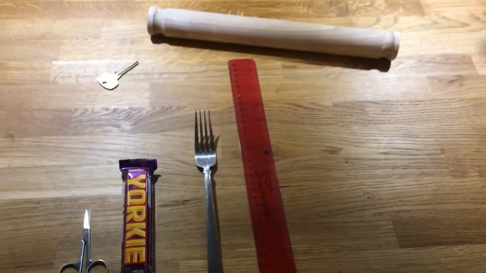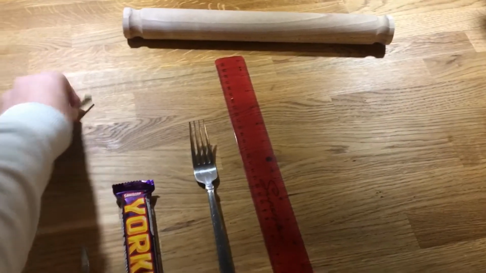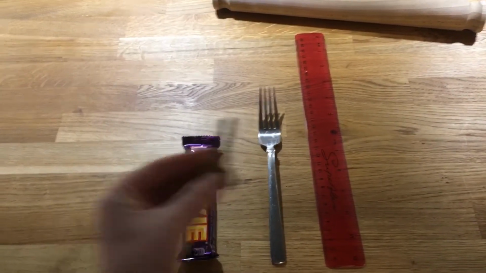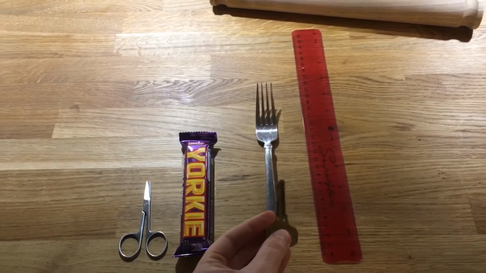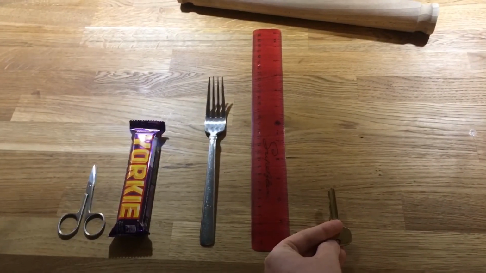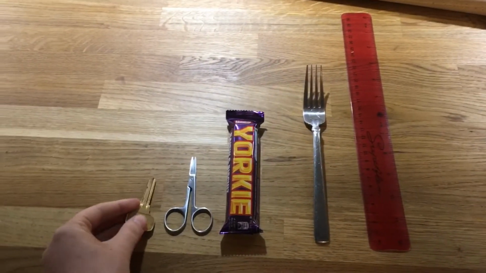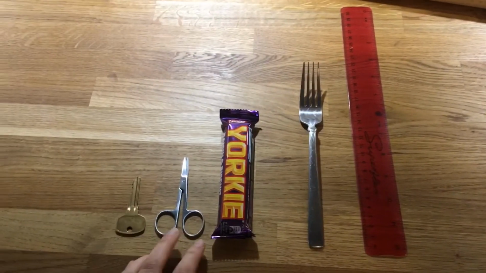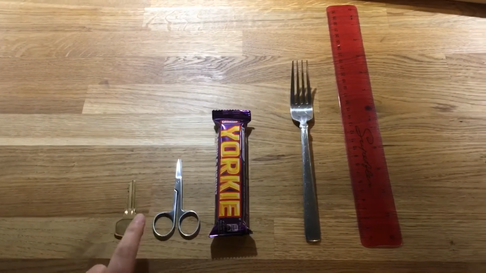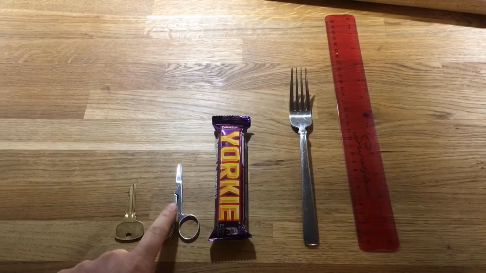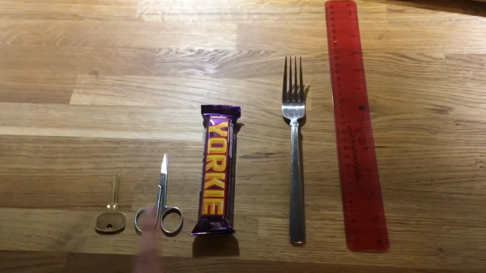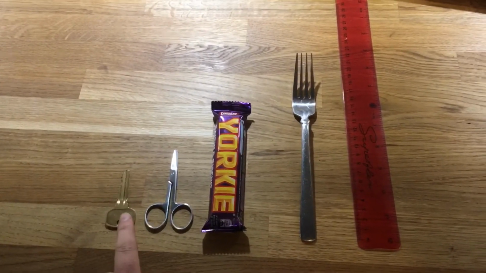Now I've got 2 more objects that I'm going to bring in, and I've got a key which I can see already is very, very short compared to these objects. So I'm not going to put it at the long side with the longest objects. I'm going to try it over here and compare it next to these ones. So I can see already that the key is shorter than the scissors. So actually, out of all of these 5 objects so far, the key is the shortest object.